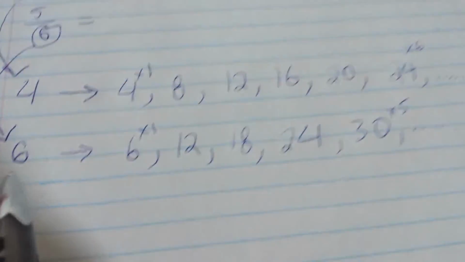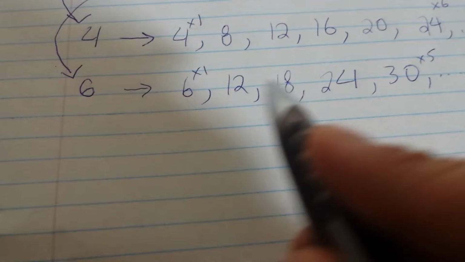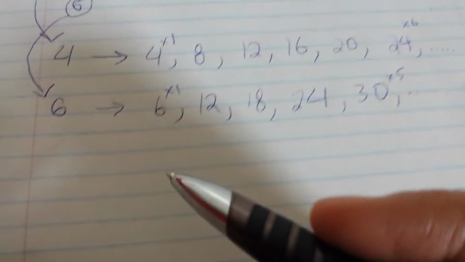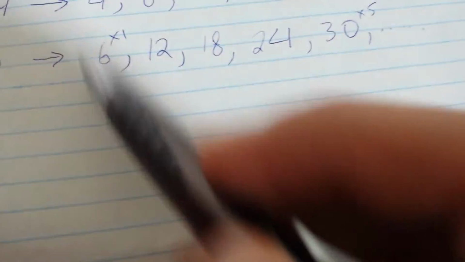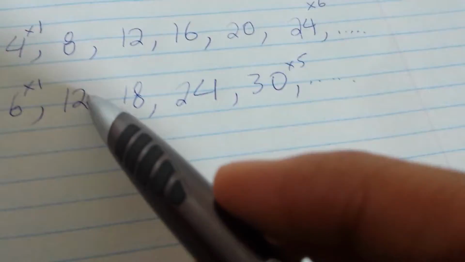There we go. So now we go through both lists, the multiples of 4 list, and also the multiples of 6 list. You'll notice that they have a couple of numbers in common. So in both lists, you'll notice that they both have a 12 in common, right? They also both have a 24 in common.